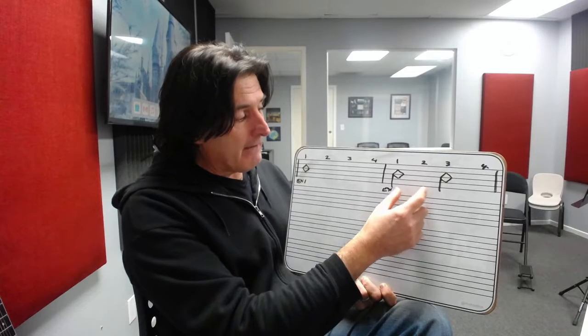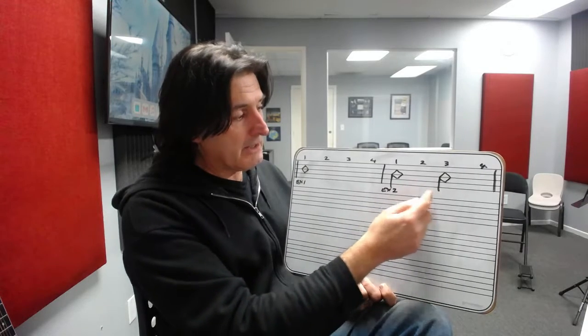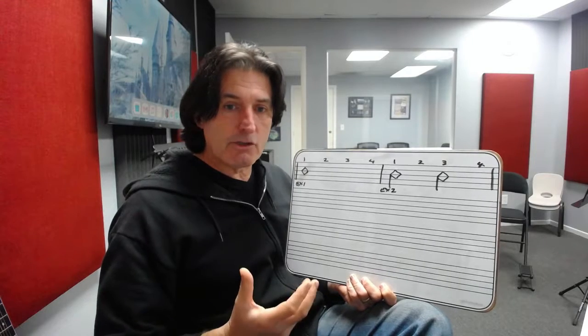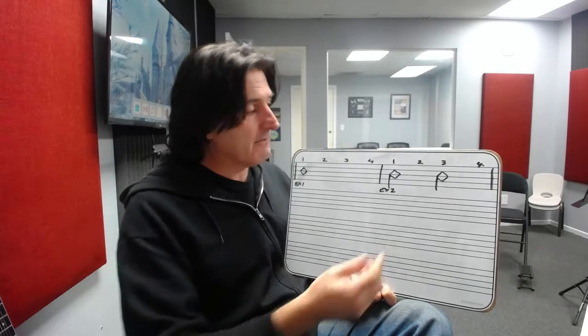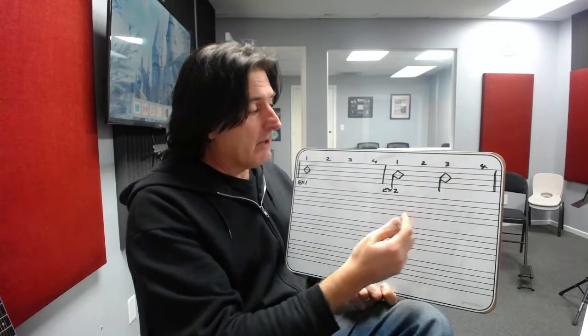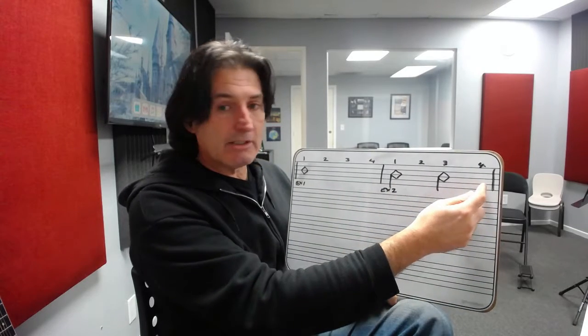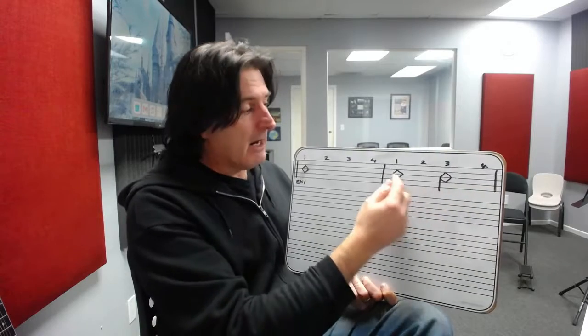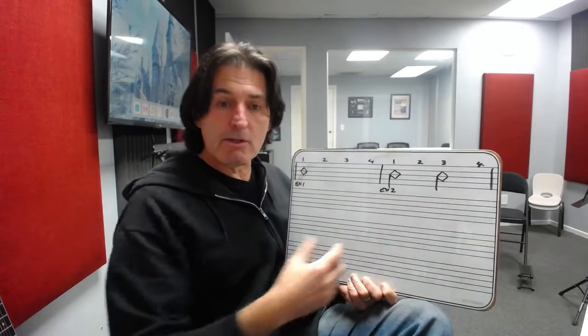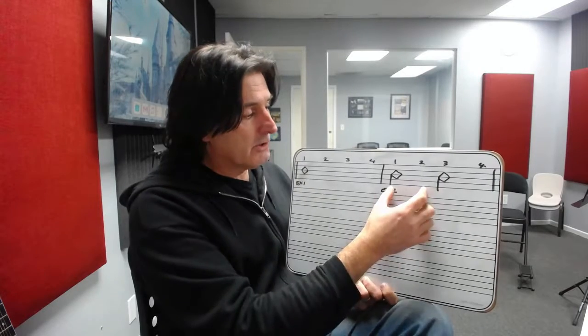If we have 2 things in this bar, music is mathematical, so it's very logical as well. If I have 4 beats and want to find out how many beats each of these is worth, I have 4 beats divided by 2 symbols, so each one is worth 2. 2 plus 2.